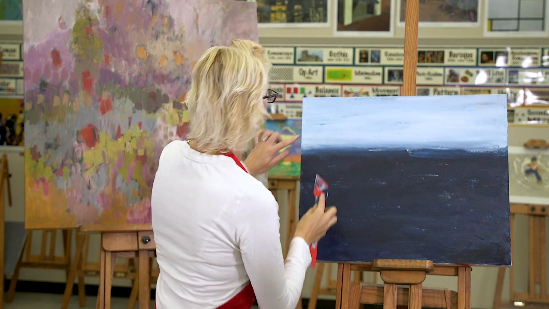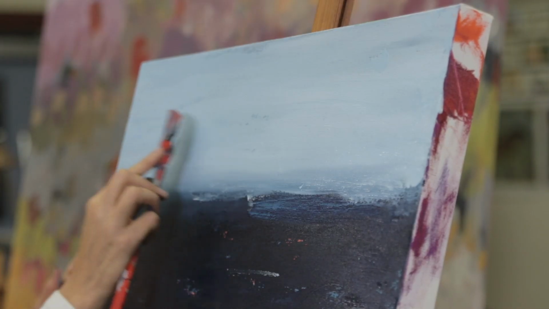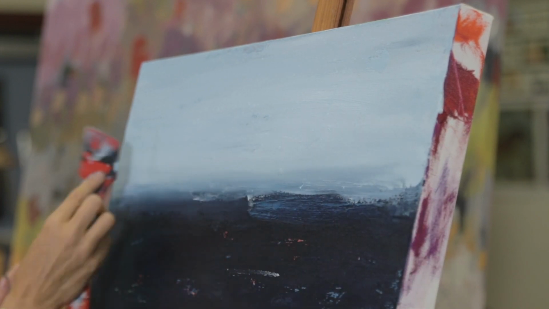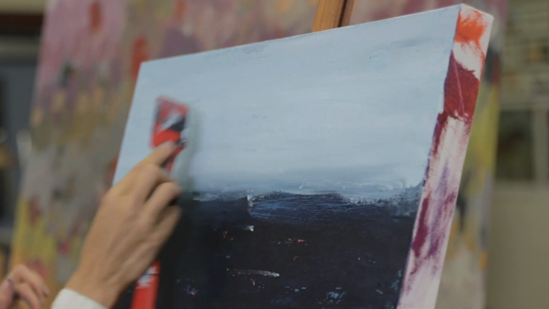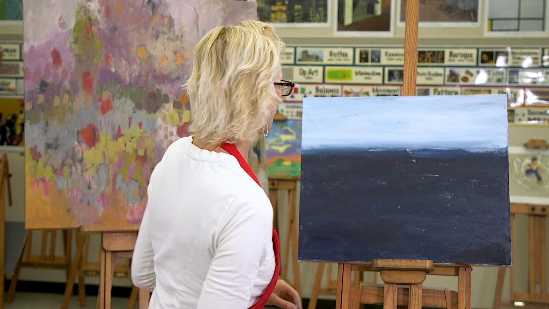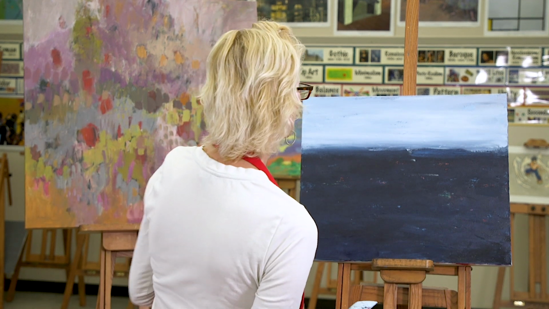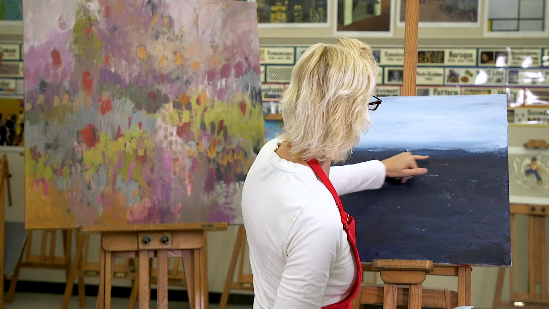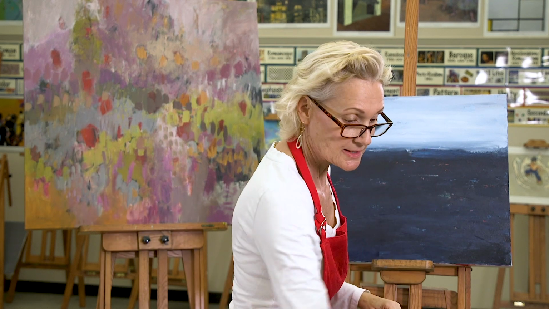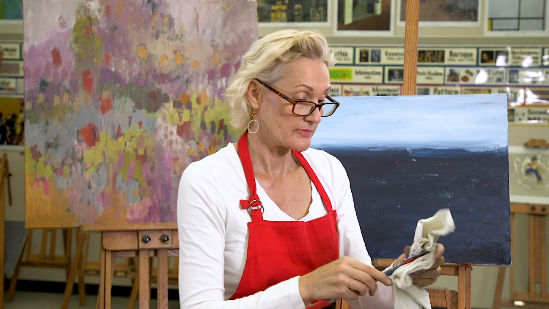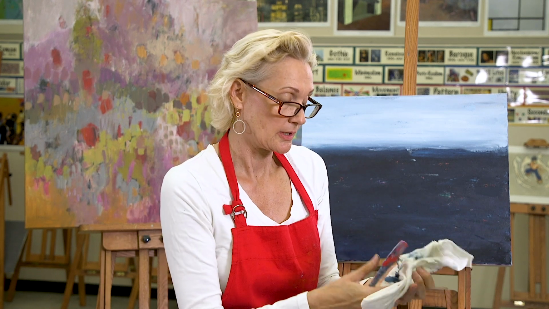All right, so I'm going to cover up this a little bit. Let's see how that looks. I think I've got to come in a little darker right there because I brought that down too low. I'm going to wipe this off so I can just get the darker color on here.